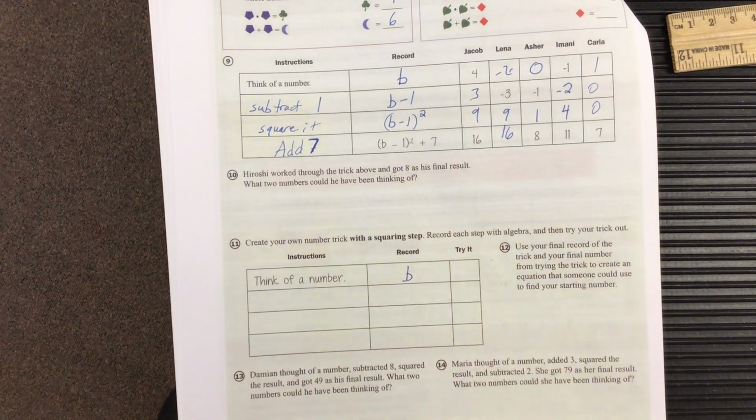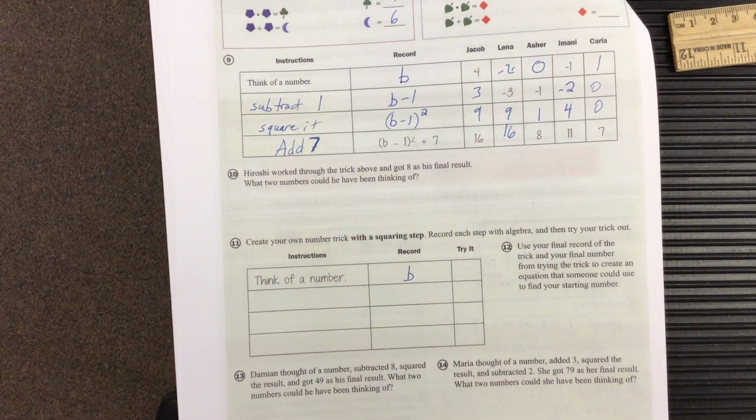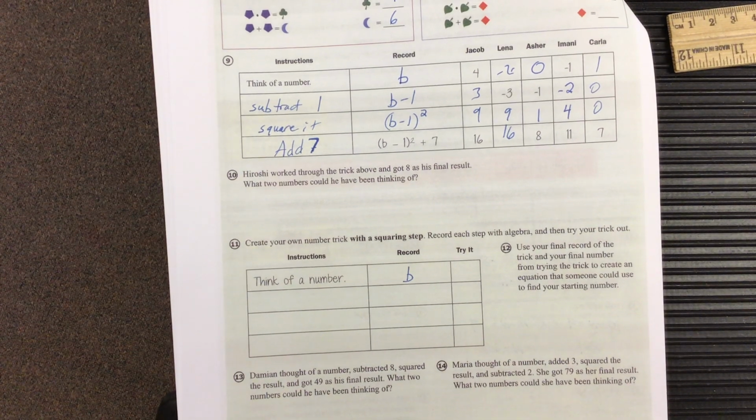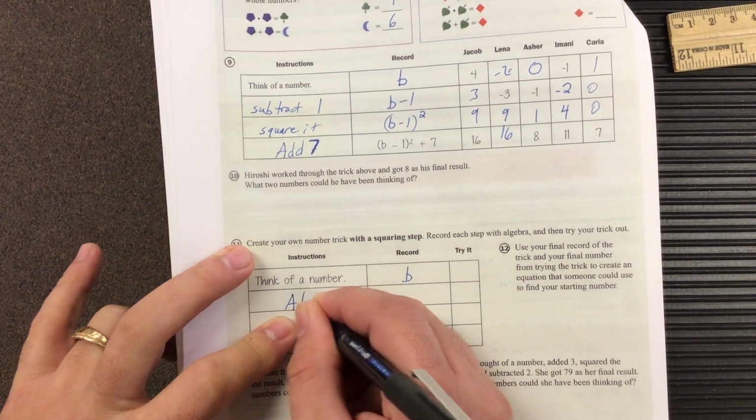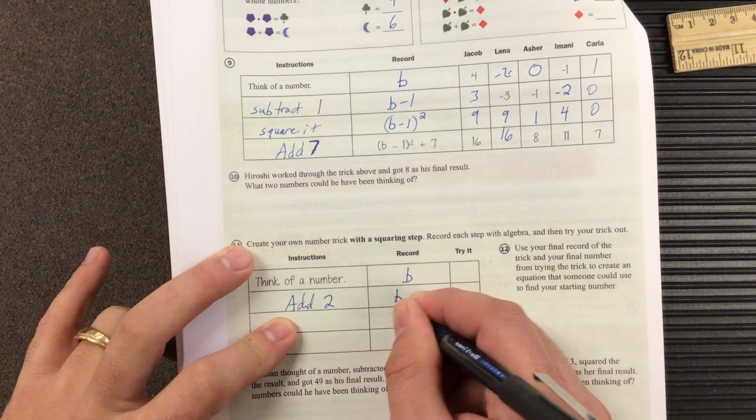B. I thought you keep on saying number. Okay, next step. Add 2. Add 2. That's so boring. You're boring.